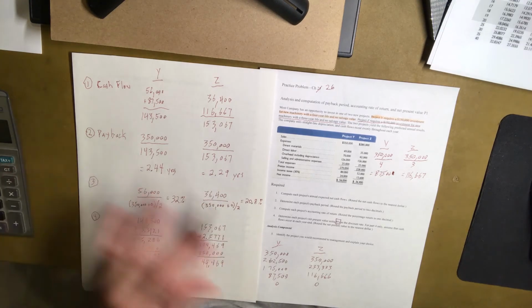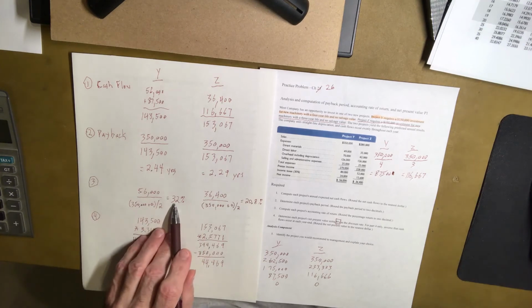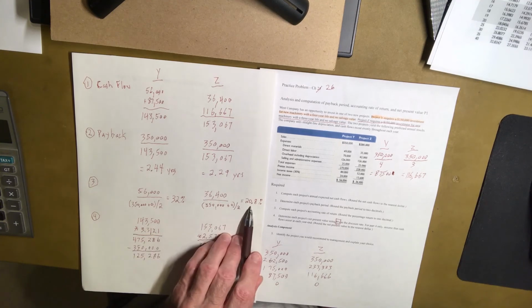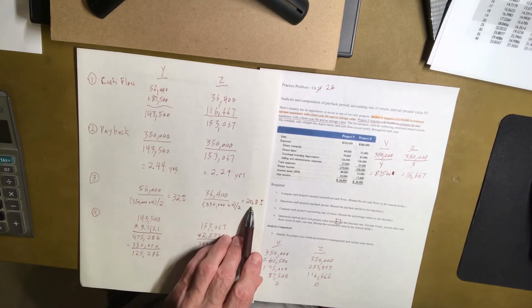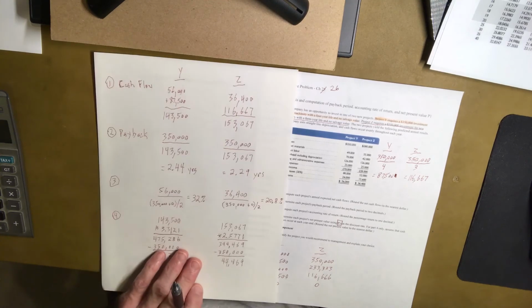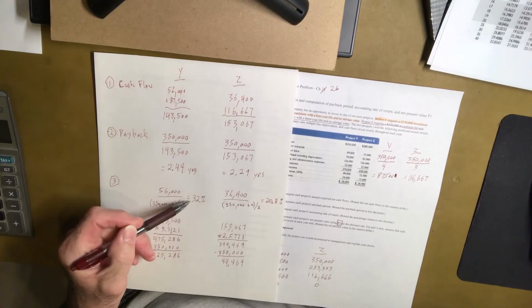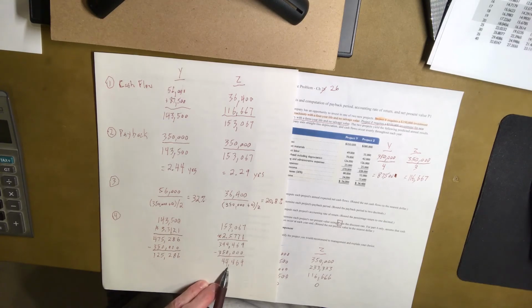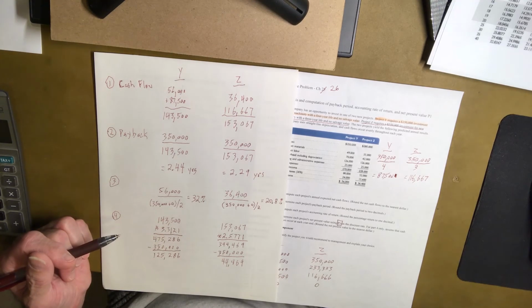It doesn't make that big of a deal, okay? But the accounting rate of return is 32% versus 20.8%. Gosh, this is a hard decision, folks. What do you think? Obviously, alrighty. And then the net present value gives you a lot better positive number than over here. This Y is doing a lot better than Z, so your return on your money is better, okay?